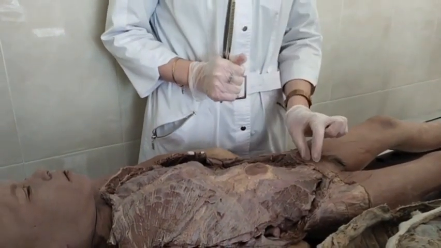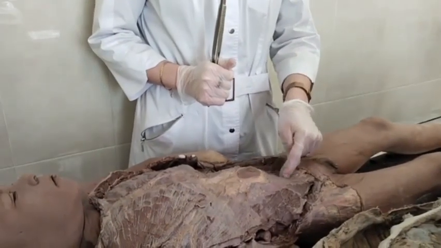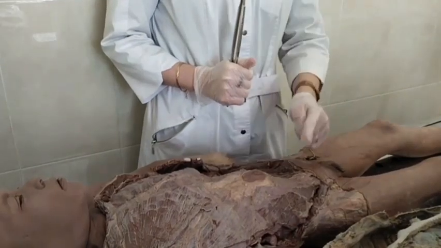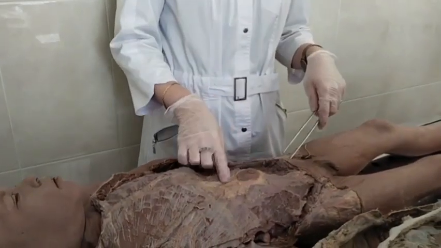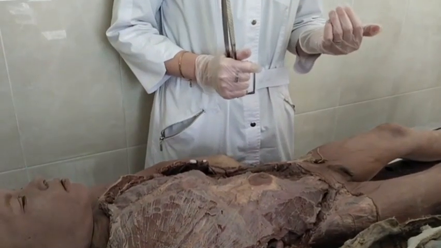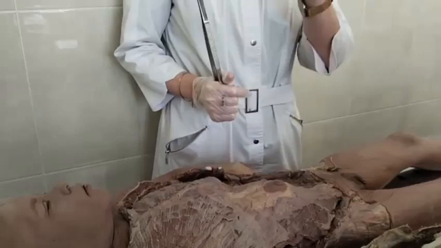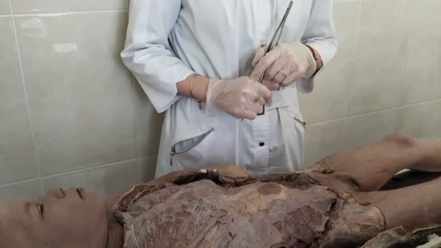It originates also from the superior margin of pubic symphysis, and it is inserted to the linea alba. Linea alba is a special structure that is formed by lateral muscles of the abdomen, and it is between two rectus abdominis muscles. We will talk about it later.